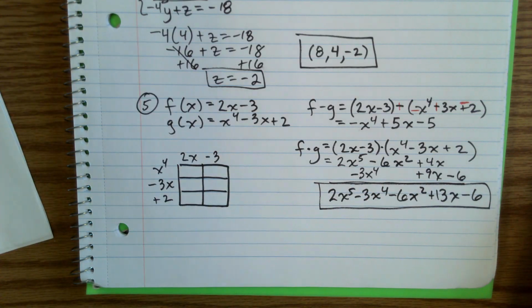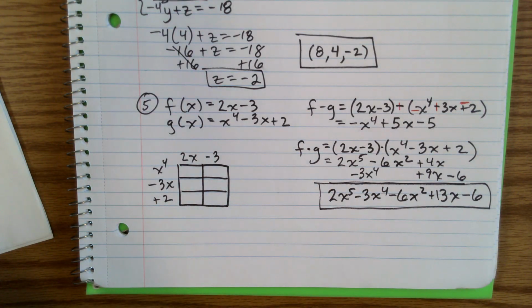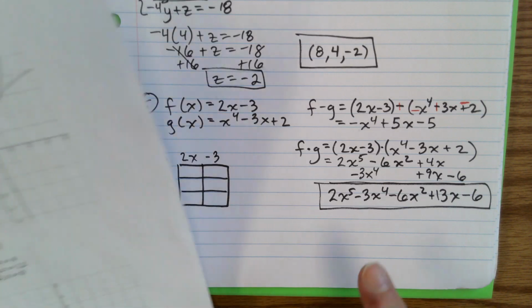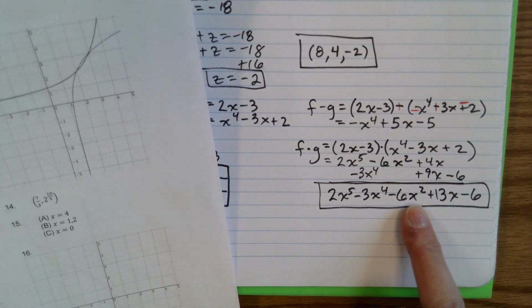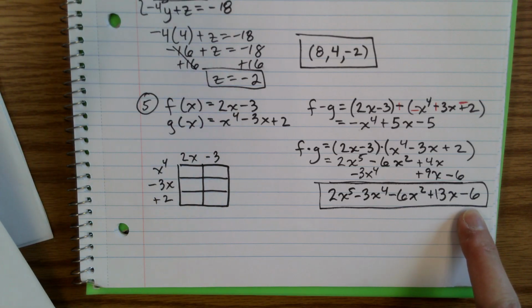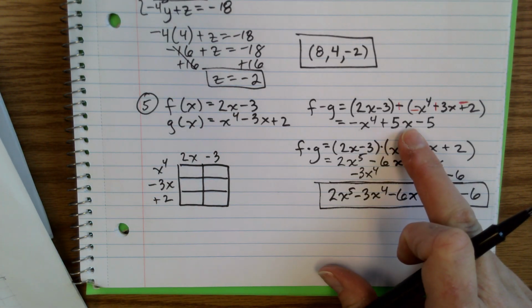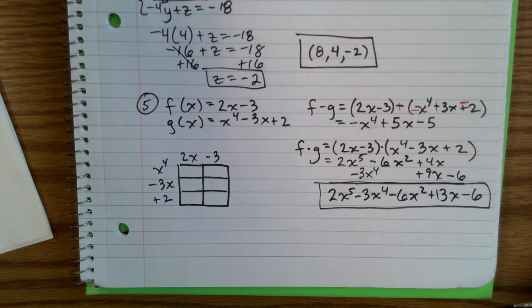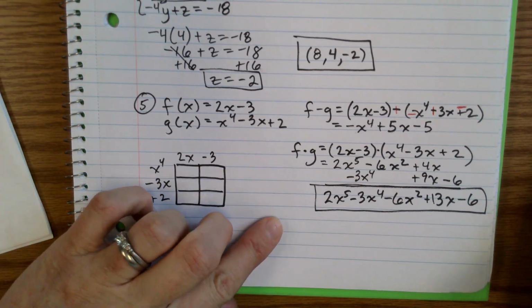I don't have anyone here to correct me when I make mistakes, which happens once in a while, so let me just double check I didn't make any. 2, negative 3, negative 6, 13, and negative 6. Good. And this one looks good too. All right. Number 6.